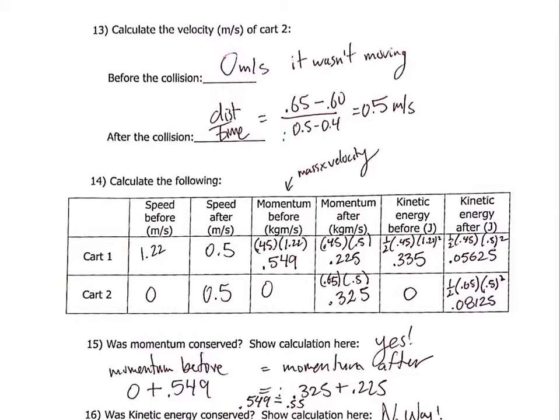Okay, and then we are plugging in where we were told the mass in grams, so 450 grams is 0.45 kilograms, and 650 grams is 0.65 kilograms. So speed before, speed after, we just calculated these. We're multiplying speed by mass to get momentum, etc.